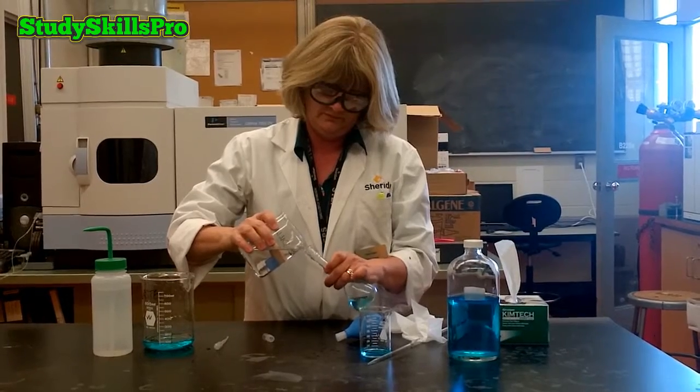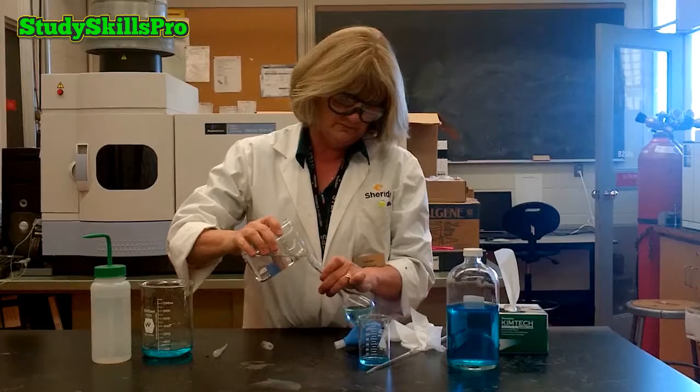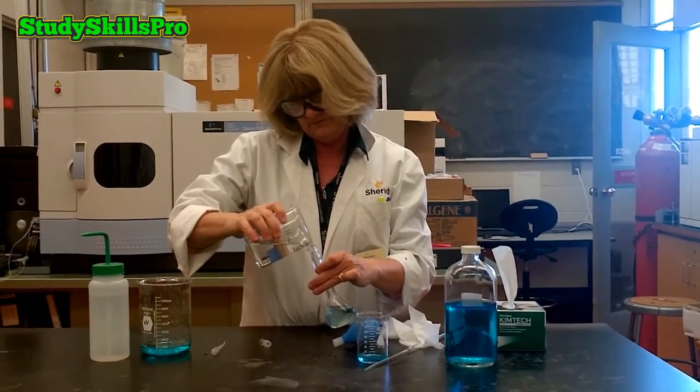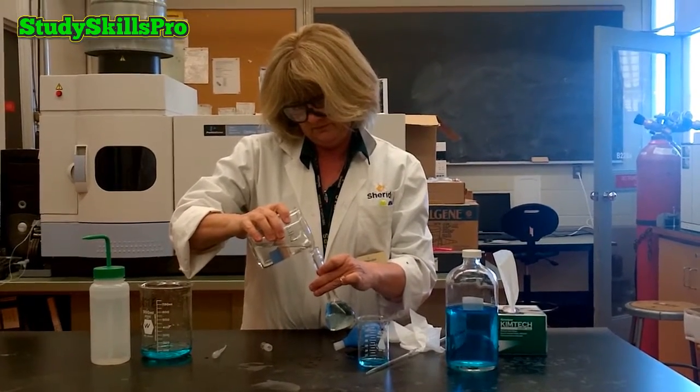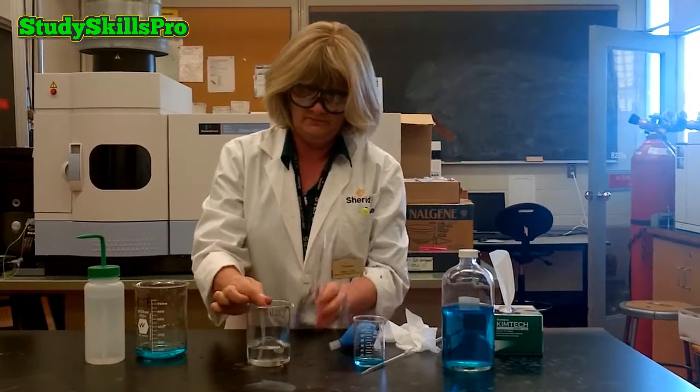Again, you always fill your volumetric flask to the mark with your diluent solution. It is good practice to fill your volumetric flask to approximately the base of the stem of the flask.